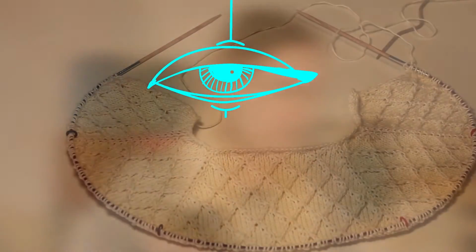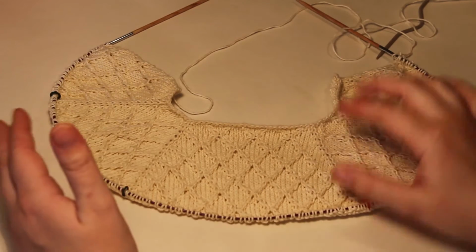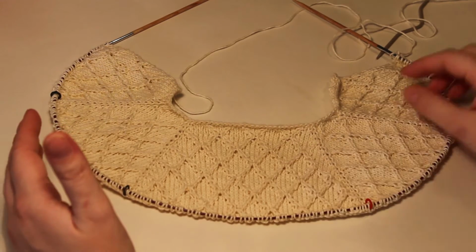Today I'm going to show you how to knit twists and cables. Let's do this. Okay, so one of the things that we can make when we know how to twist is these.